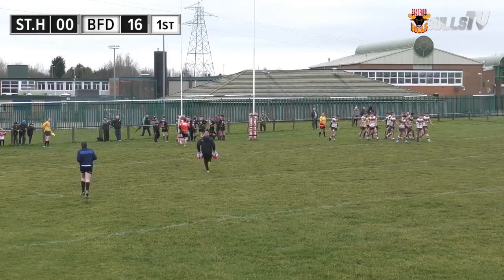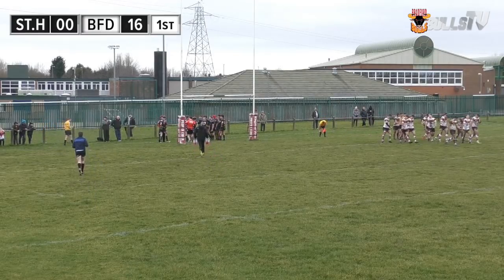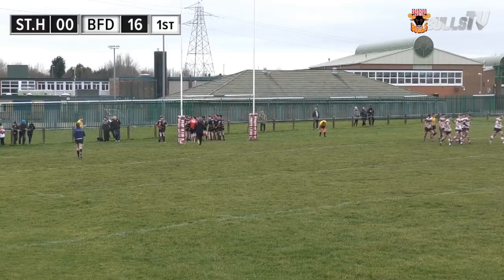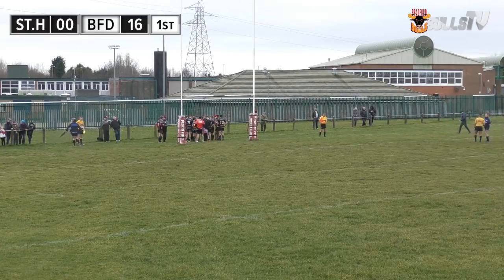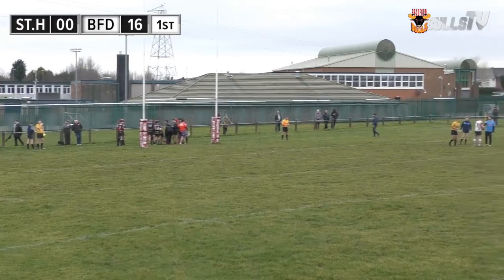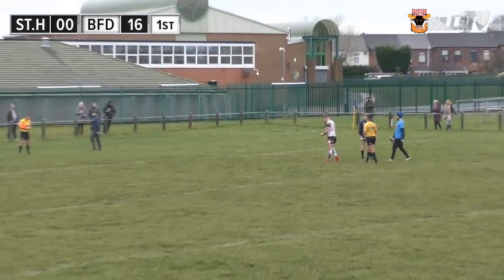I mean, when you look at some of these players, Rowan, Keelan Foster is almost as big as Ross Peltier. Not that I'm saying Ross Peltier is big, but he does have an imposing physique. Yeah, he's a big lad.